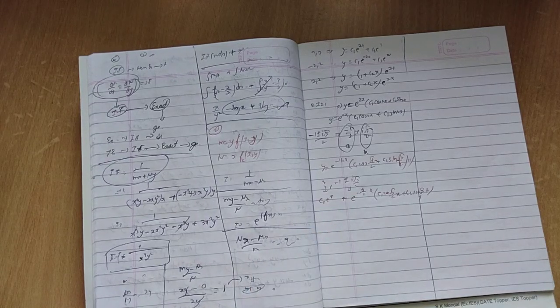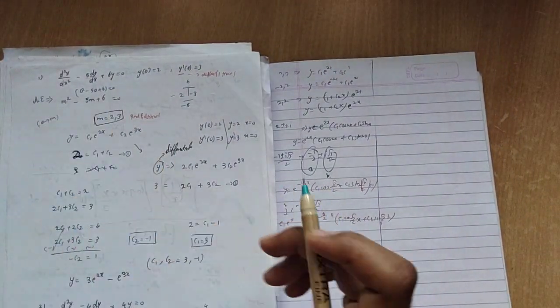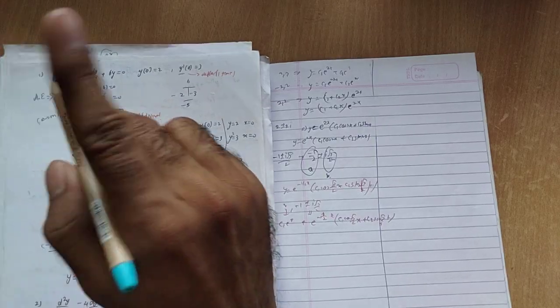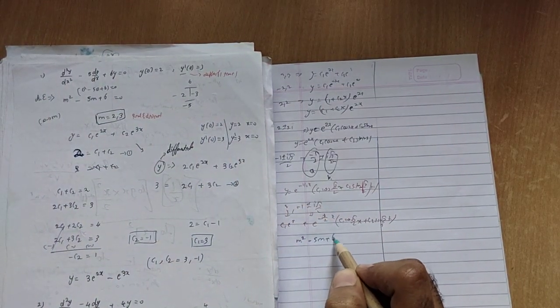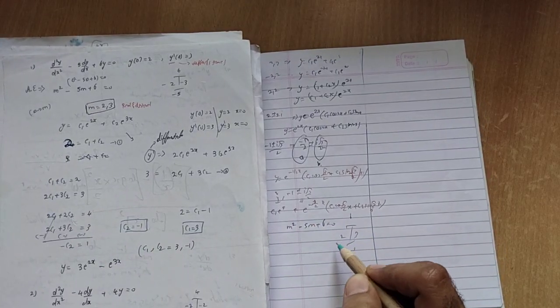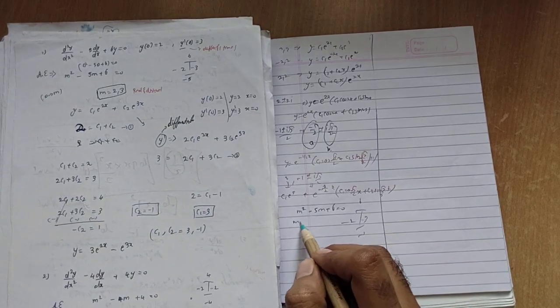Let us see the next thing. Guys, this is literally a basic thing only. I think you can definitely do it, because the order is 2 but the degree is only 1. So m squared minus 5m plus 6 equal to 0. Calculate: 6 and 5, the two factors are 2 and 3, so m is 2 and 3.